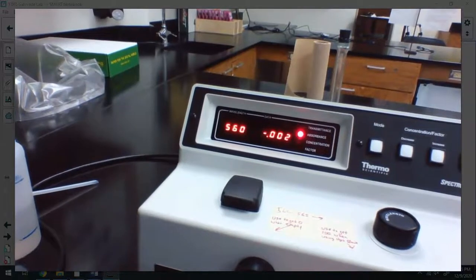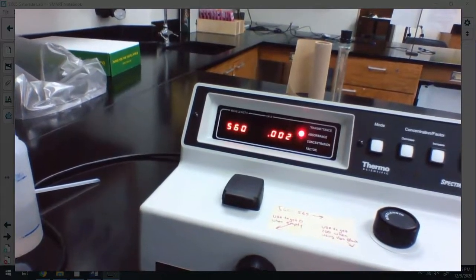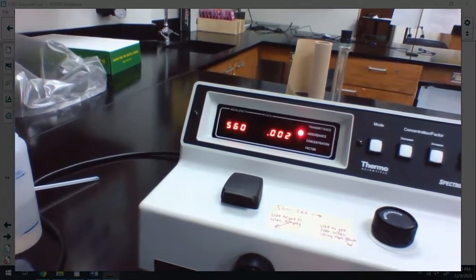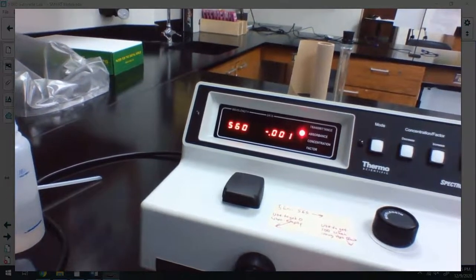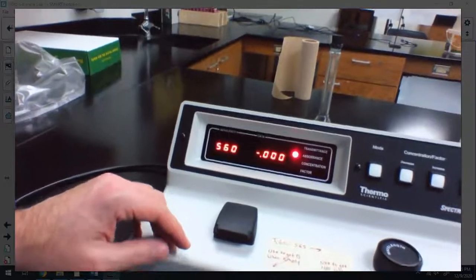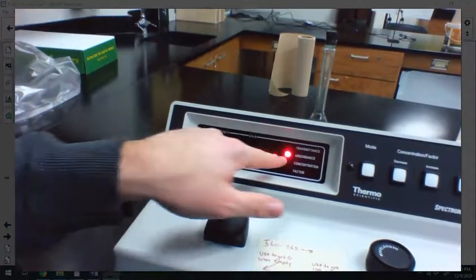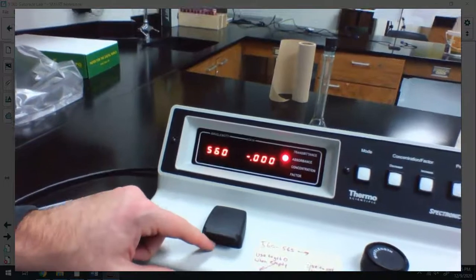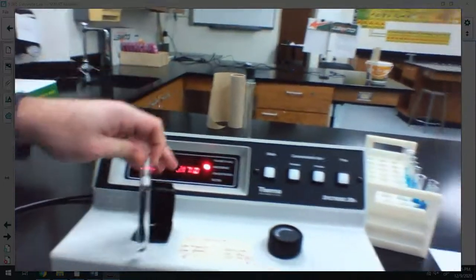And if you can see how little I'm moving it. Oh man, now it's fighting me. I'm losing. All right, there we go. By the way, -0 just means it's on the negative side of 0. So there's a decimal point way over here that we can't read, right? So it's 0. All right, cool. We're good. I take that out.